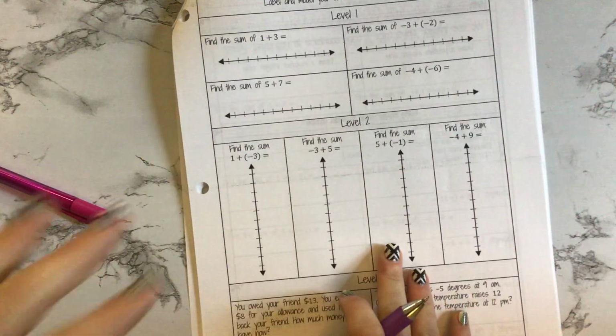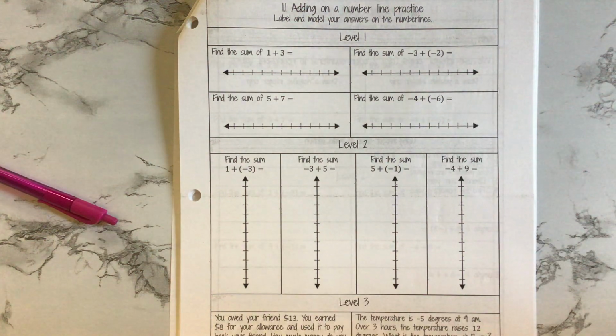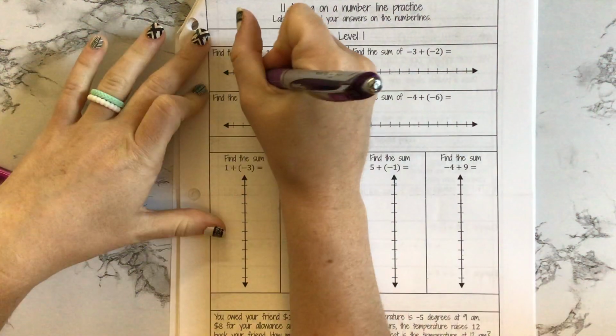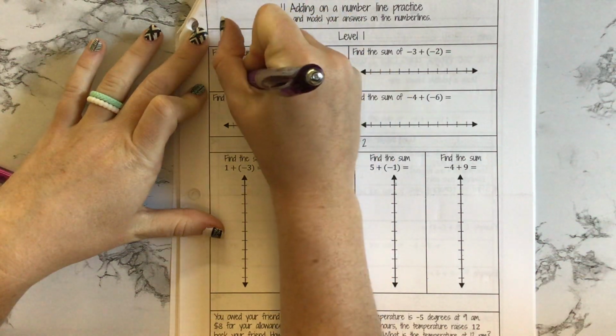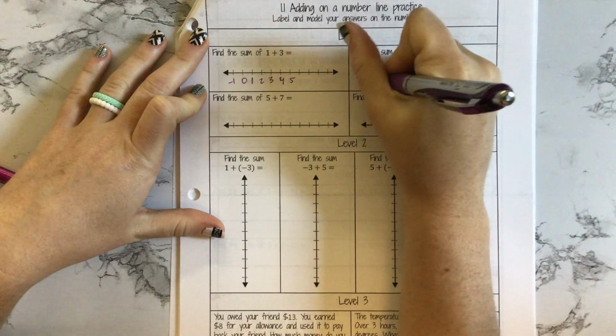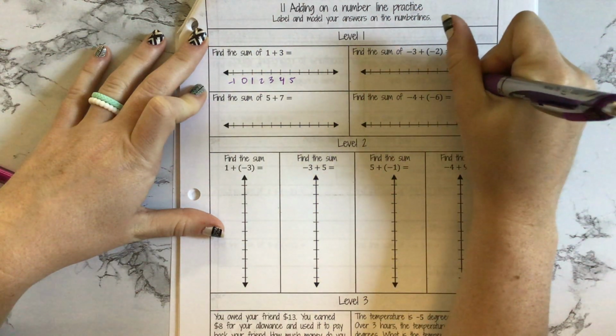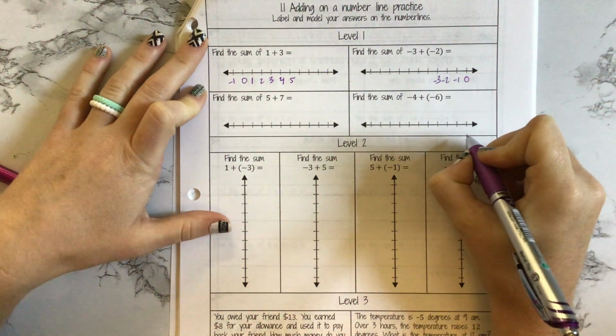All right. I'm going to help you get started on the number lines. So I want you to put 1, 2, 3, 4, 5. You can copy these down if you'd like.